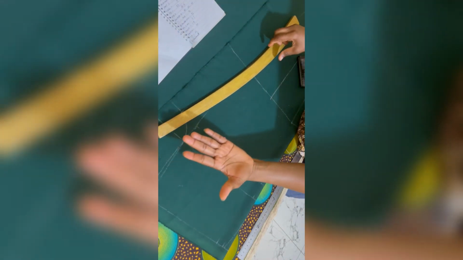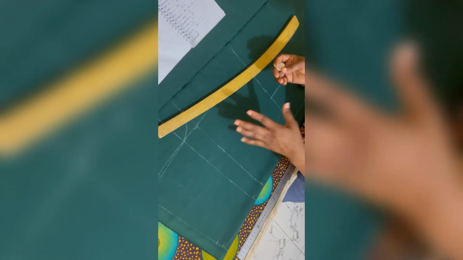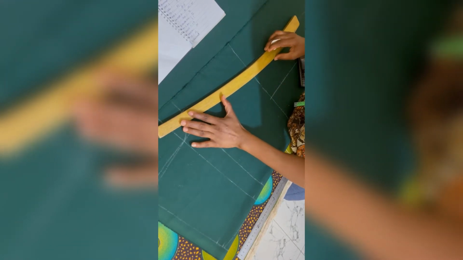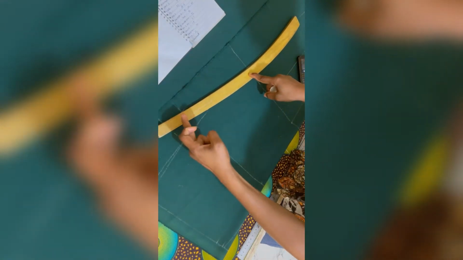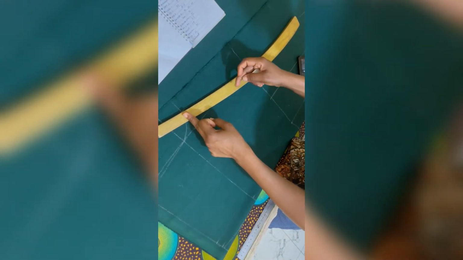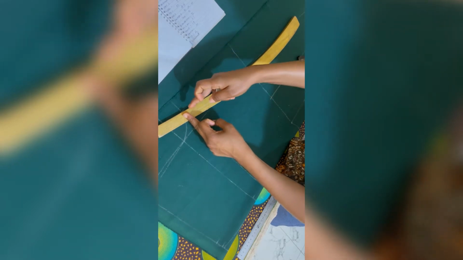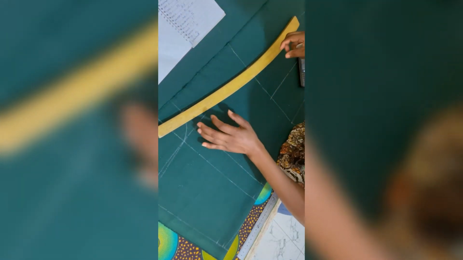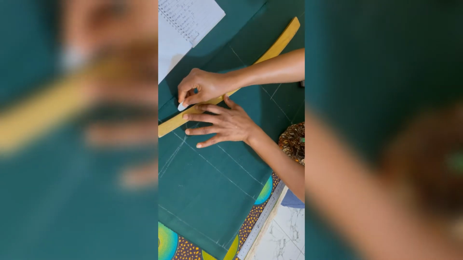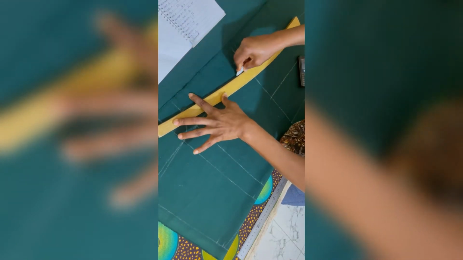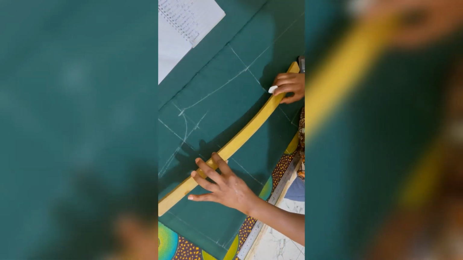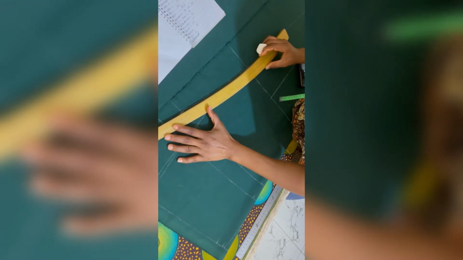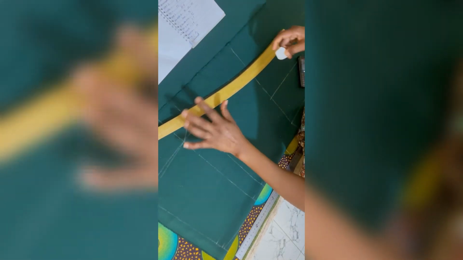If we use a straight ruler, you would have seen the difference. Or if you don't have a curve, you can just use a ruler from here to here, then get the midpoint and come in by 0.75 so that you can slant it. It should not be straight, so you have to slant it like this. Do you see? It's a little bit curved. I don't know if you can see. Do you see my curve now? It's a little bit curved.